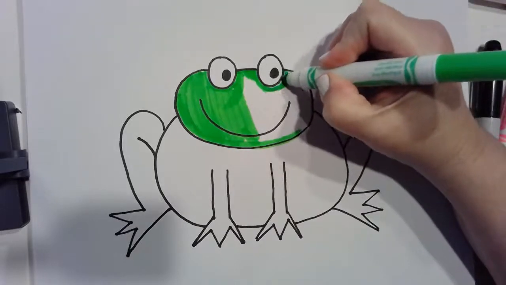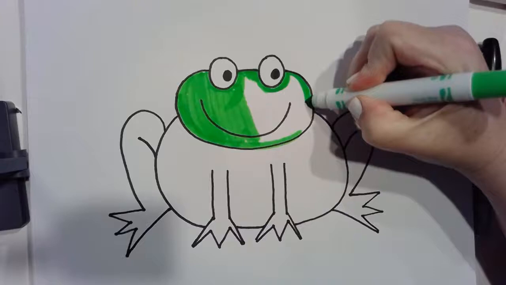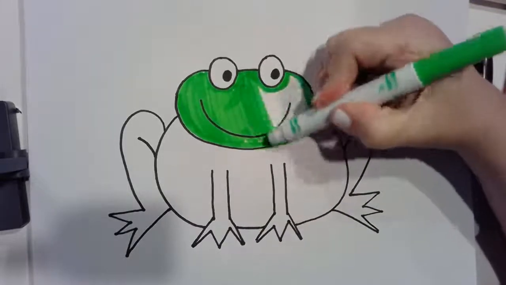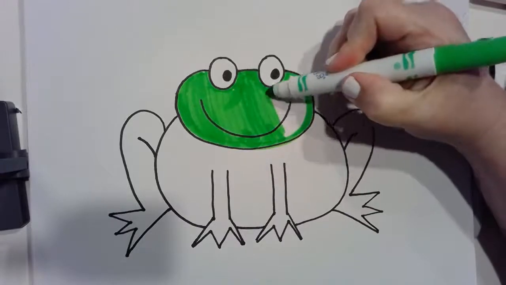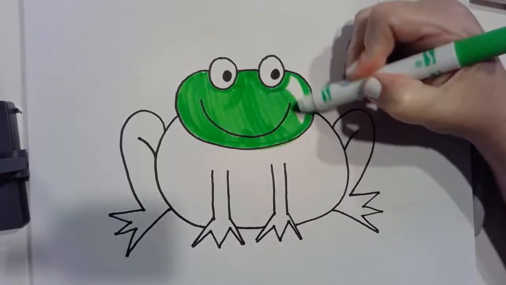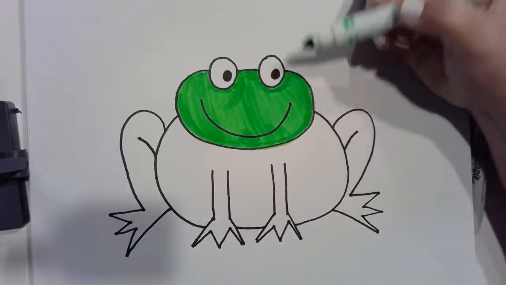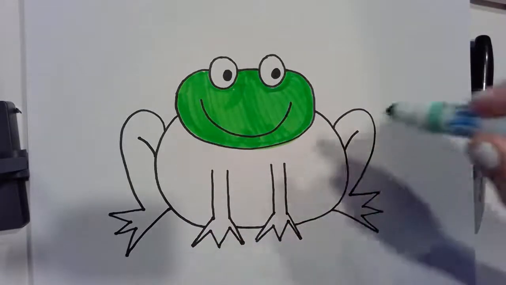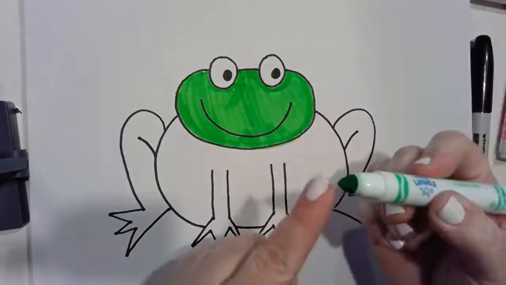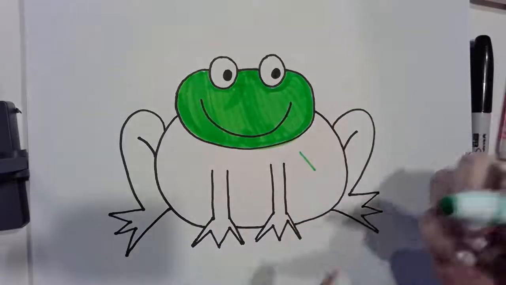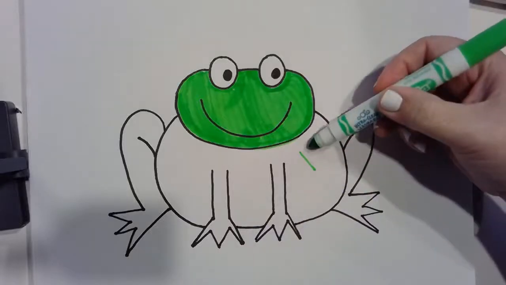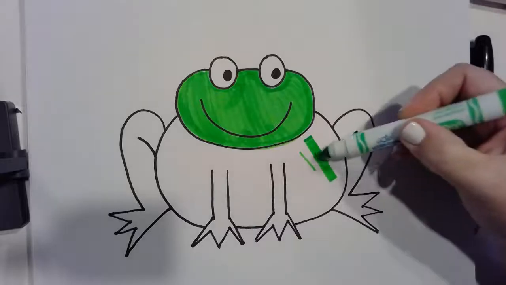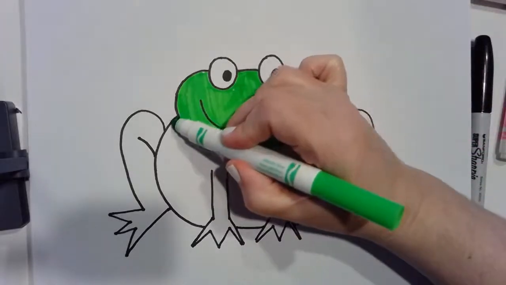Here, I'm just going around the outside edge first. This is how I like to color with markers. I like to go around the outside edge, and then I take broad strokes, which means wide lines, and I fill in the spaces. Do you know that how you hold your marker gives you different lines? If you touch it with the tip, like you have your marker straight up and down, you get a very thin line. If you hold your marker on its side and press wide, you can get a really wide line. So I'm trying to use the wide lines to fill in all this space.